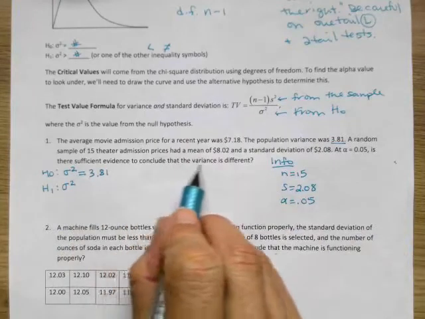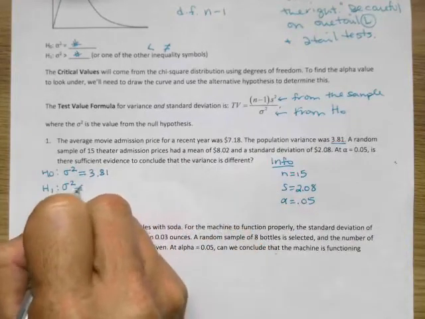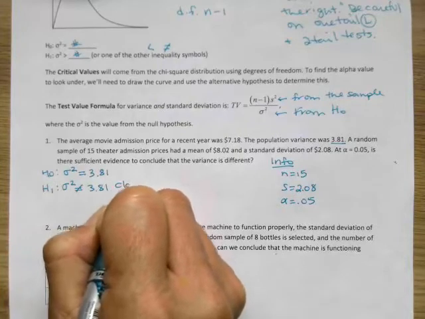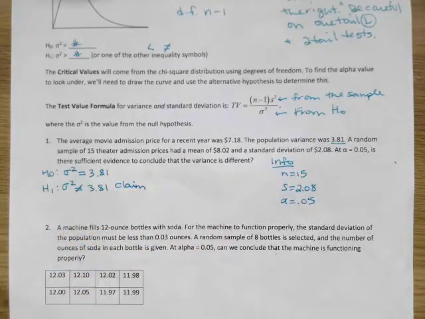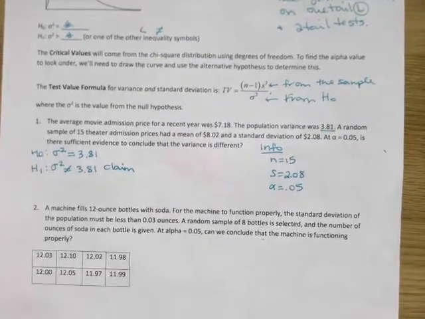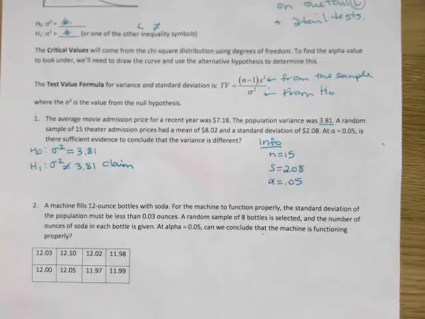Now we're trying to see, is this new information different than 3.81? There's nothing screaming out that the null hypothesis is our claim, so in that case, we almost always go with the alternative hypothesis. So what else do we need to do? I guess we need to draw our curve and find our critical values.